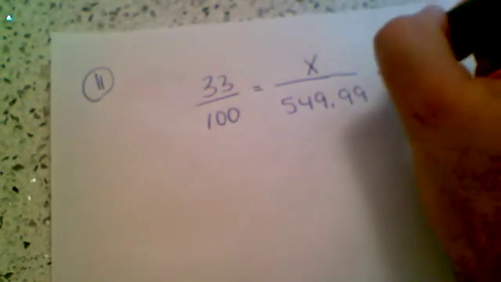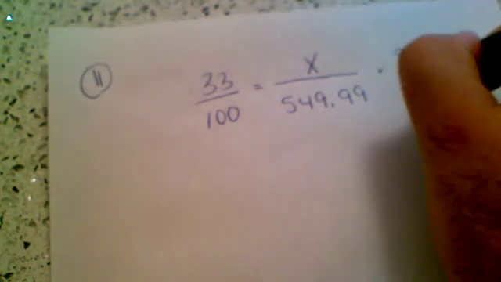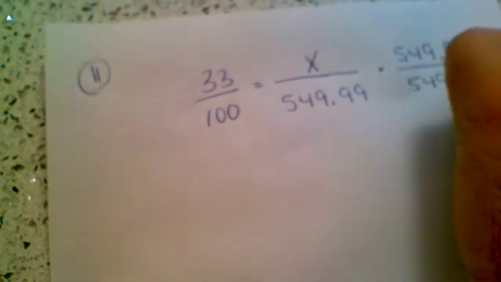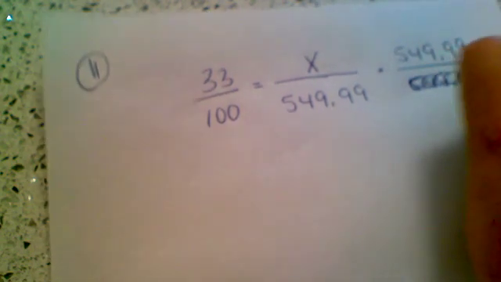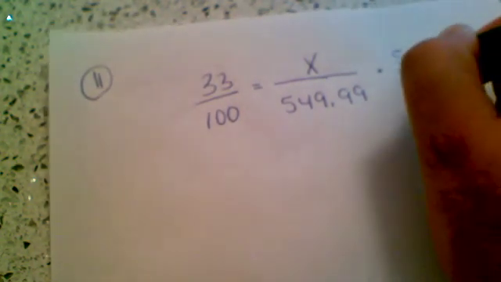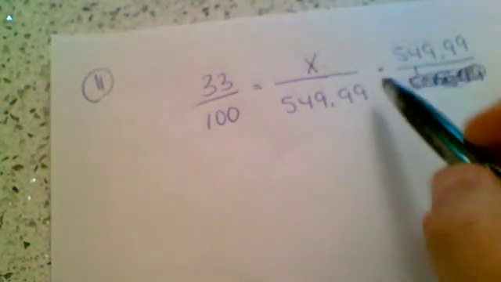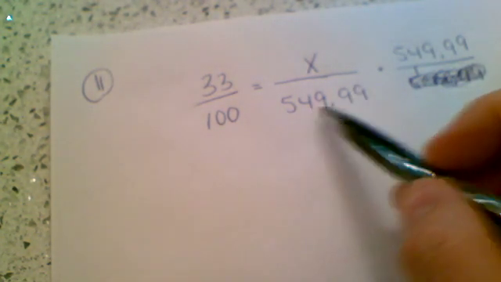So we do multiply on both sides. Sorry, I made a mistake here. We multiply on both sides by the number that the variable is being divided by.